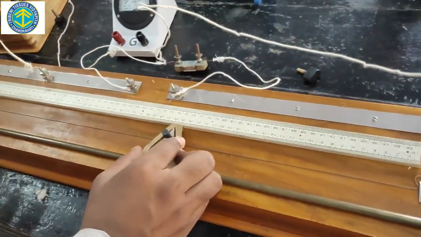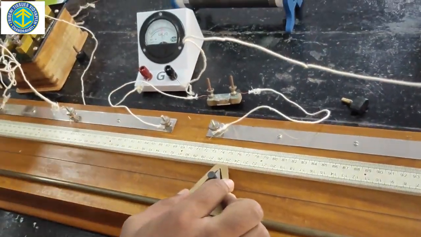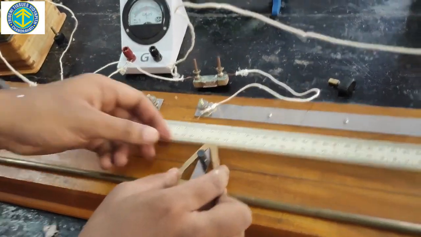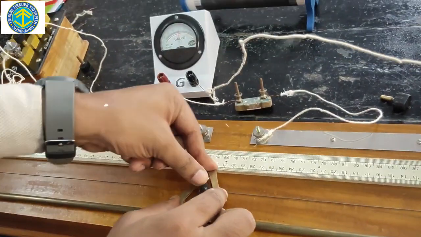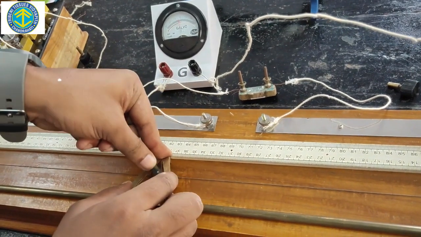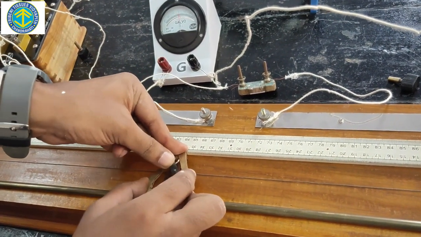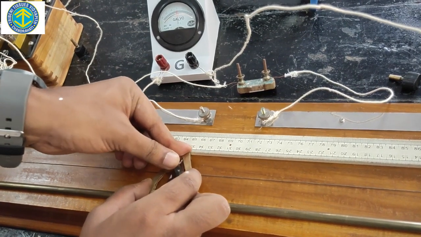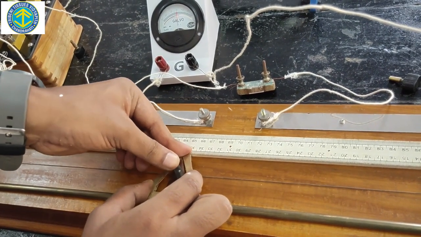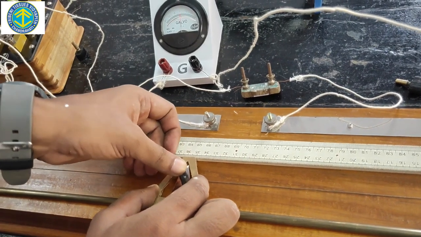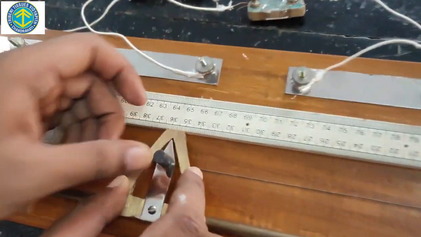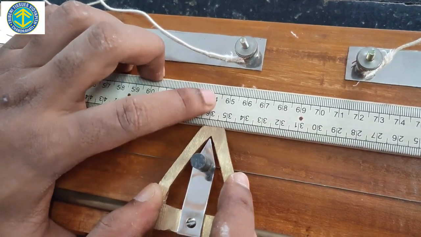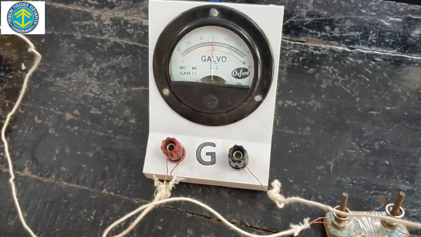Now let me check where the null point is shifted. I have reduced it by 2, so the null point will be shifted towards the left. So let us check. As you can see, at 64.3 the null point, the galvanometer is showing zero deflection.